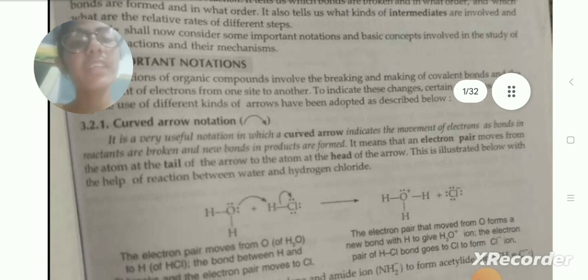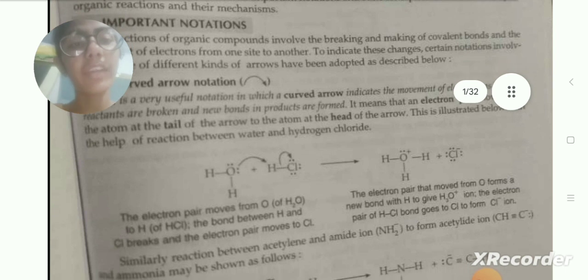It is a very useful notation in which a curved arrow indicates the movement of electrons as bonds in reactants are broken and new bonds in products are formed. It means that an electron pair moves from the atom at the tail of the arrow to the atom at the head of the arrow. It is illustrated below with the help of a reaction between water and hydrogen chloride.